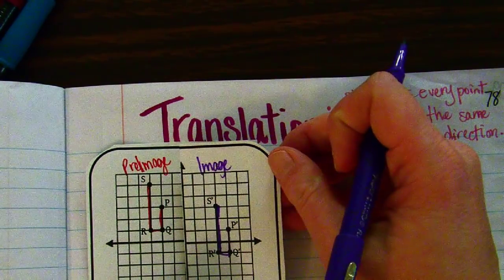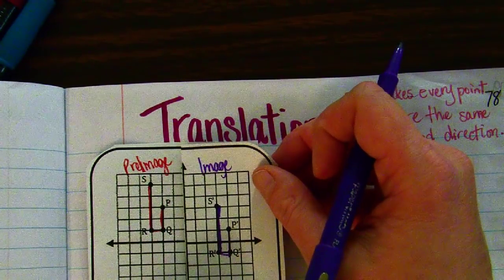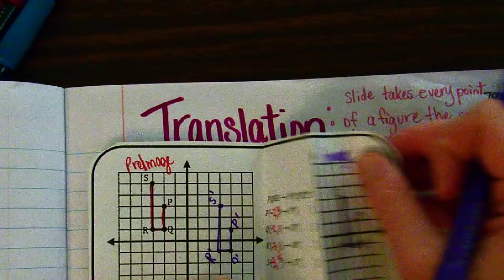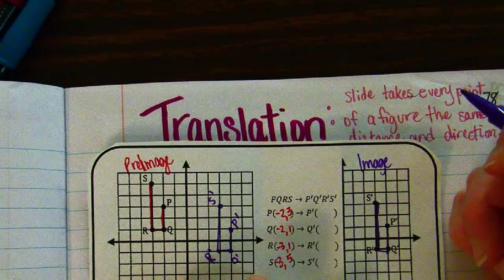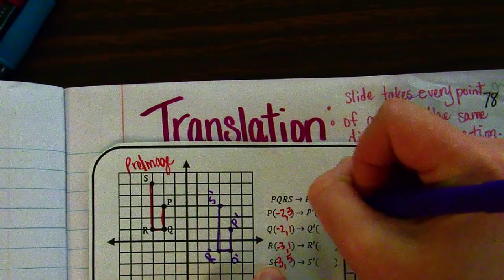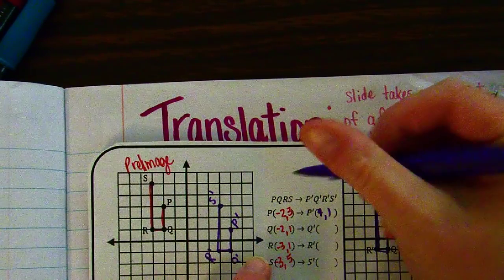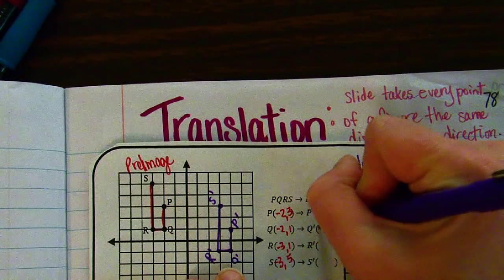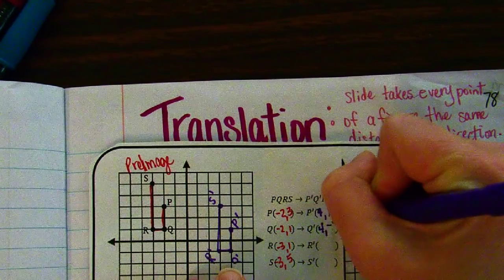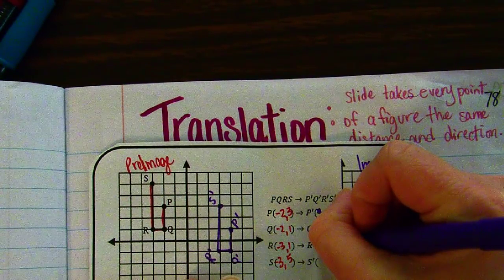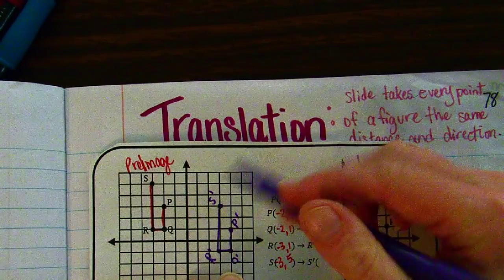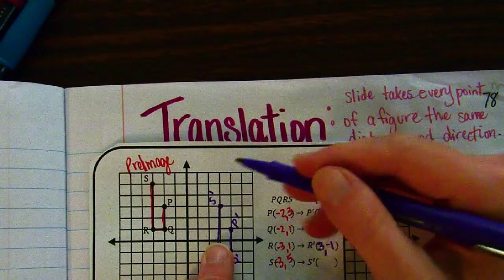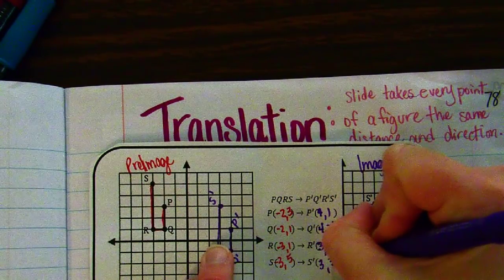And if I go too fast, just pause it, rewind it, and then play it again. And keep doing that until you get what you need. That's the point of a video. So 4, 1 is the location of P prime. Q prime is located at 4, -1. R prime is located at 3, -1. And S prime is located at 3, 3.